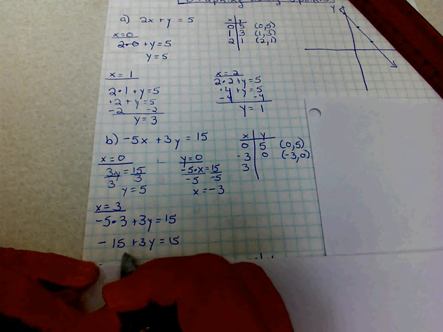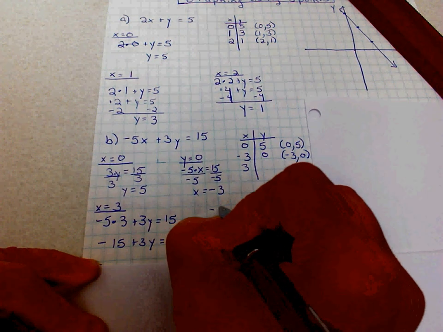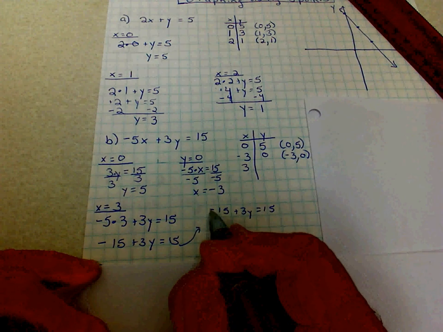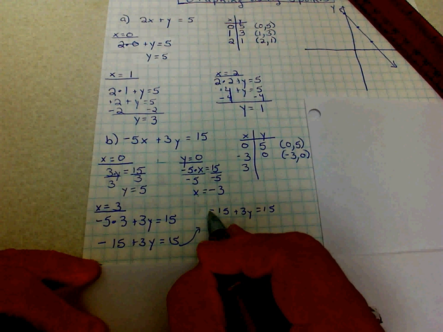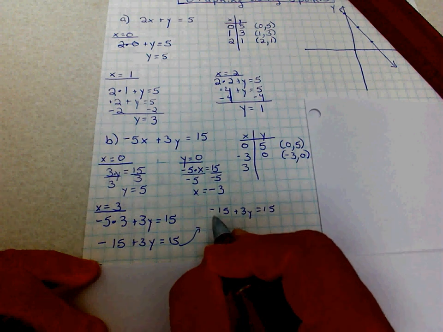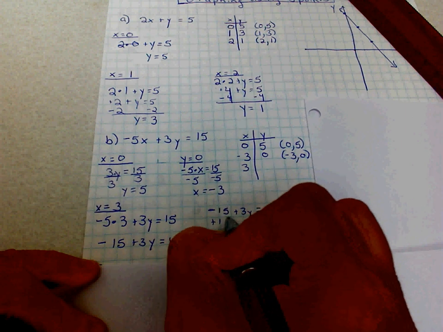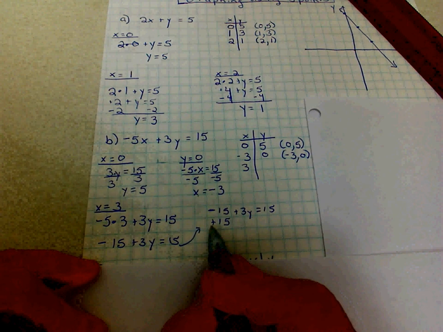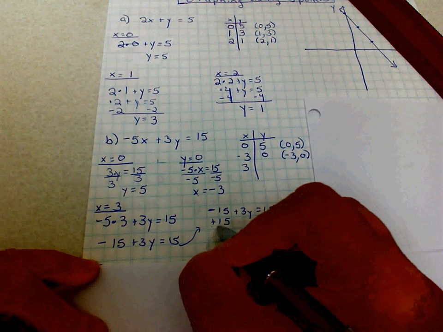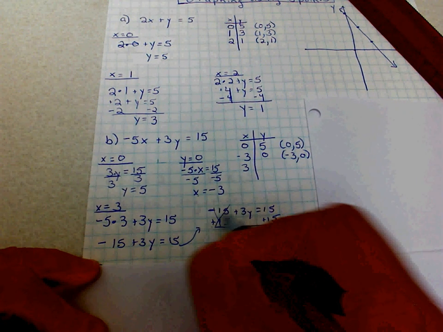And I've run out of room, so I'm going to come over here a little bit. Negative 15 plus 3y equals 15. The opposite of subtracting 15. So yes, we want to get anything added or subtracted to our y. Get rid of it first. So the opposite of subtracting 15 is to add 15. And if I add 15 on one side of equals, I have to add 15 to its like term on the other side of equals. If you owe 15 and you pay 15, you don't owe anything else.